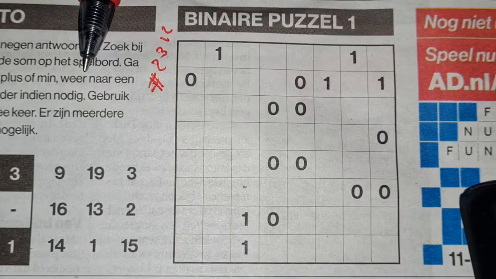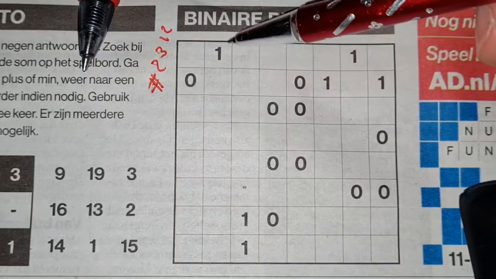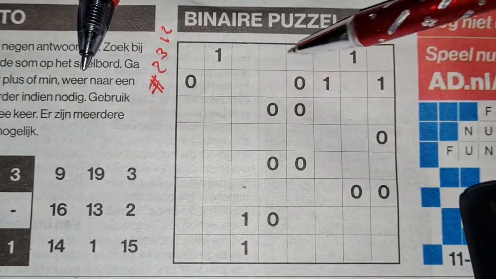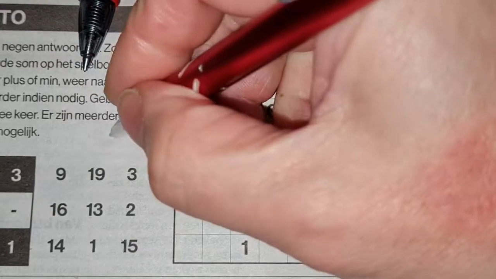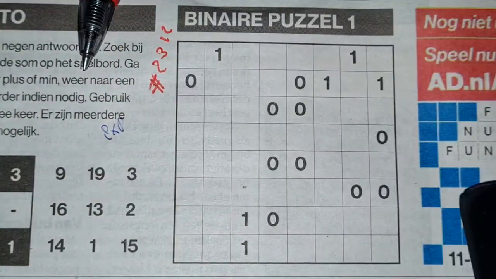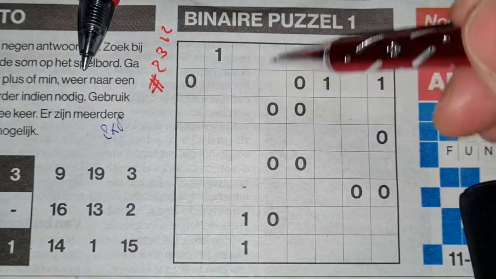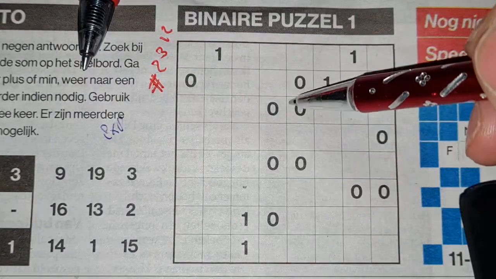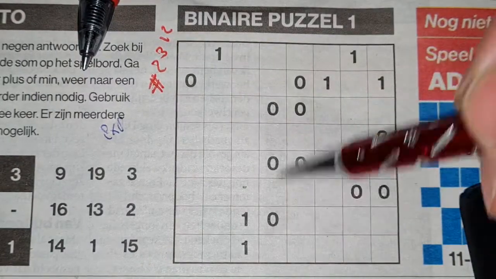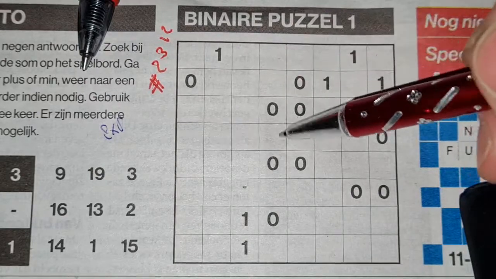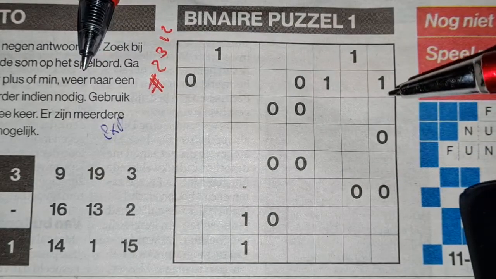Let me think. No, let me count. 1, 2, 3, 4, 5, 6, 7, 8. It's an 8 by 8 binary puzzle. That means in a row or in a column, there are always 4 O's and 4 1s. Alright, so let's get started.